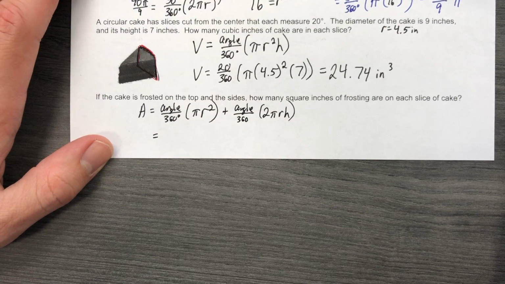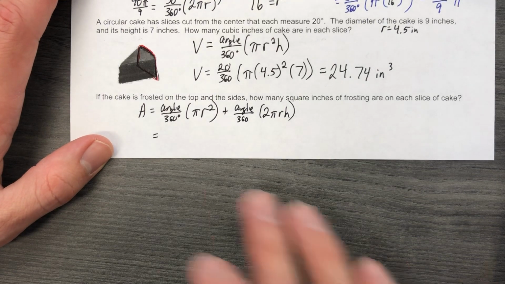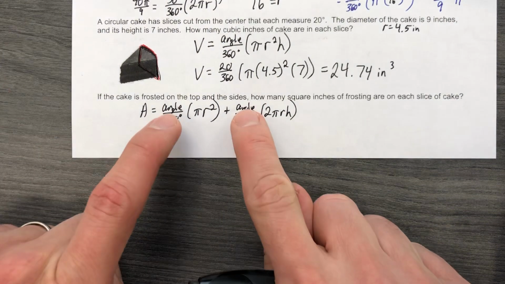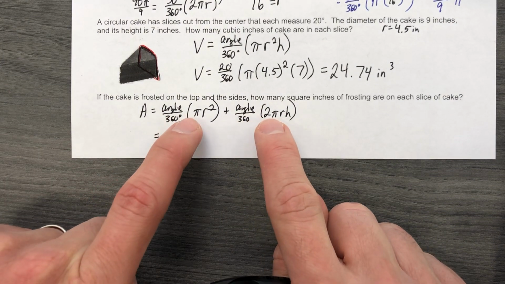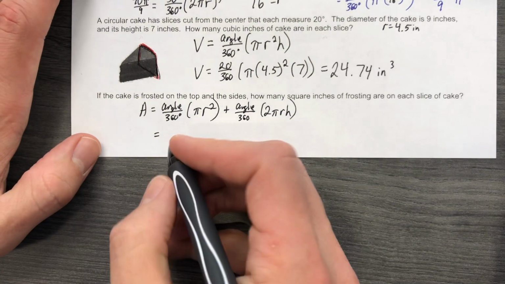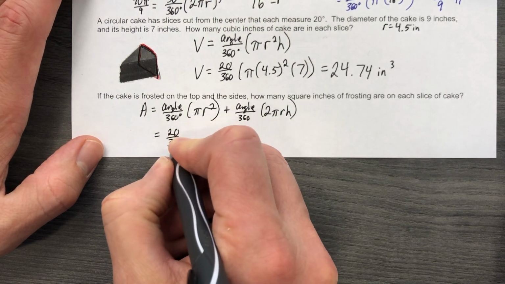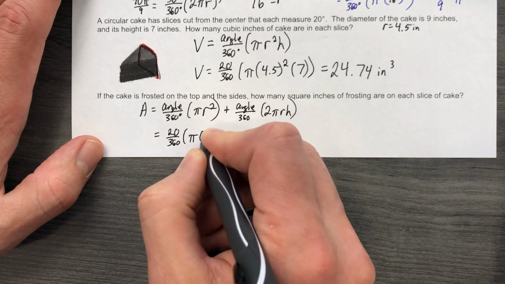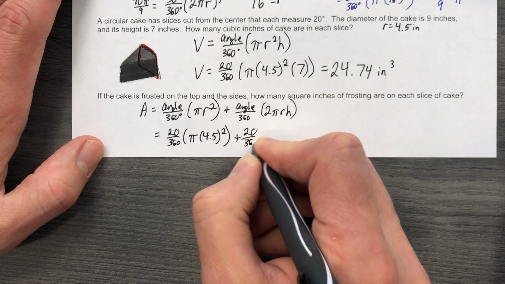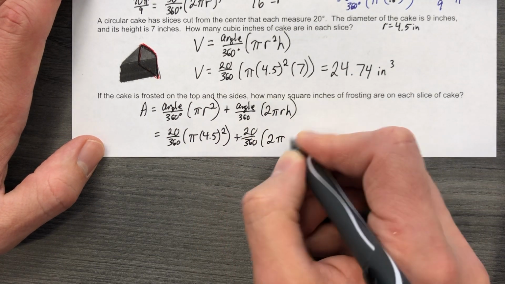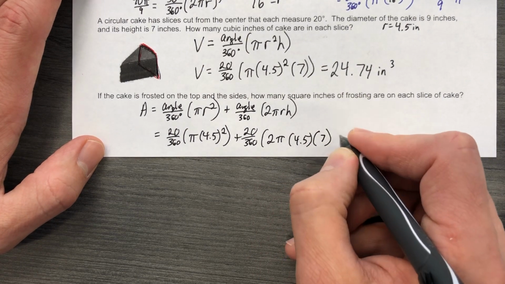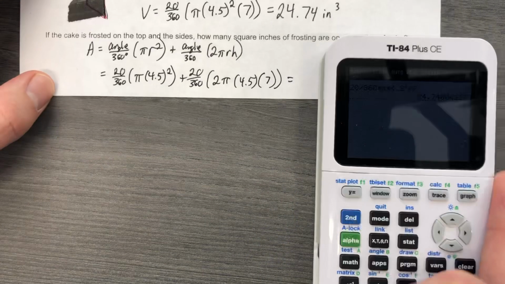If you wanted to, and we can go crazy on this thing, we can factor out, there's a greatest common factor, and that greatest common factor is angle over 360 and pi and an r. You can factor all those out. I'm not going to, but man, it sure would be fun. So 20 over 360 times pi times the radius squared plus 20 over 360 times 2 times pi times the radius times the height, which is 7. Same information as the last problem, and we'll type that in.